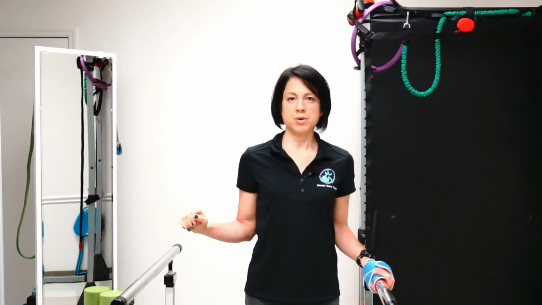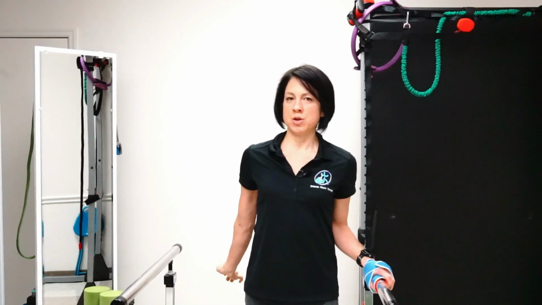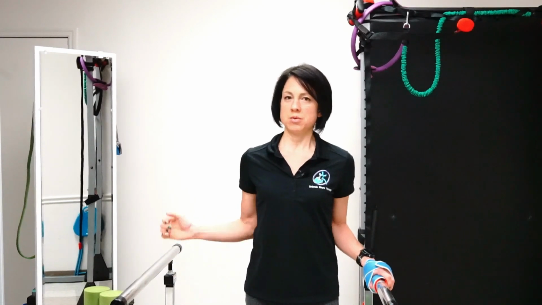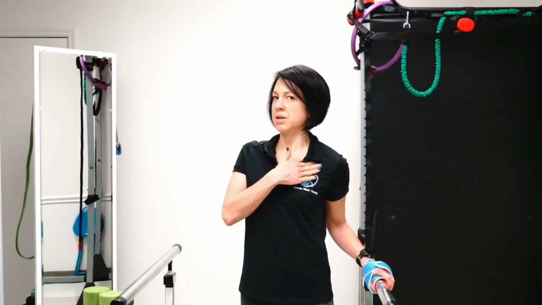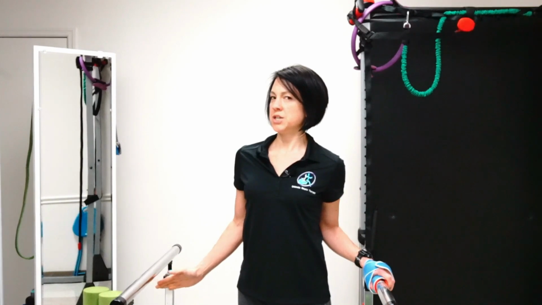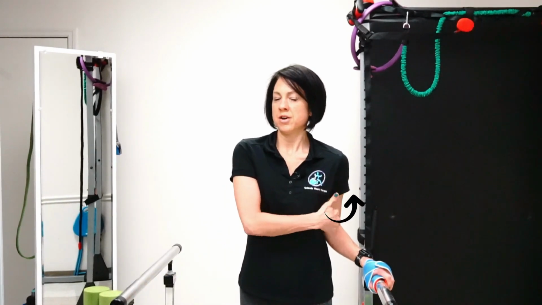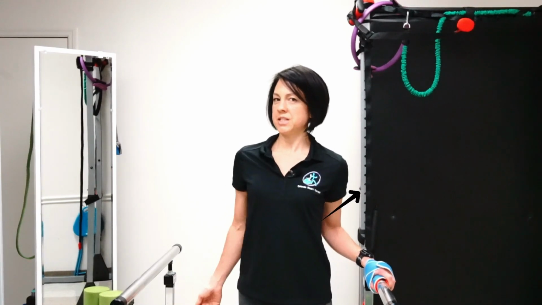You can just do a little bit of rotation. Again, this would be a modification if you can't do it with the arms behind you. So if you can't do it with the rail behind you, just put it on the side and start with just a little rotation. You're bringing that shoulder blade back. You're getting some external rotation in the arm. And you're getting some extension.